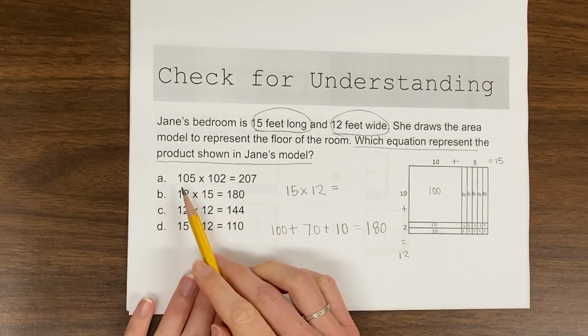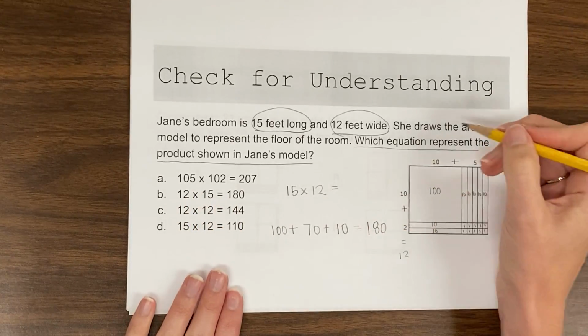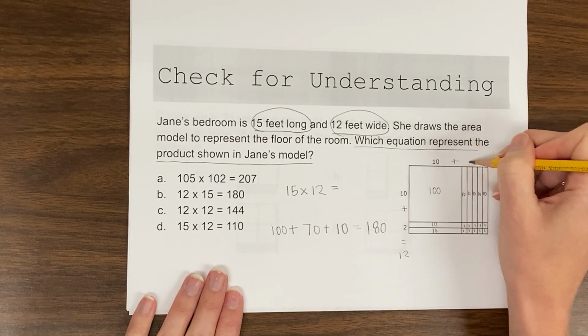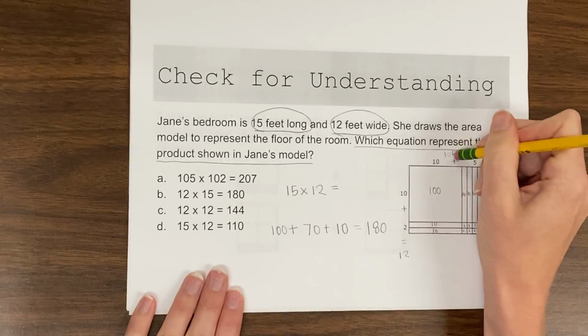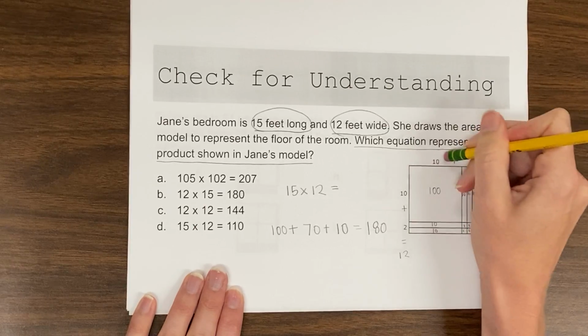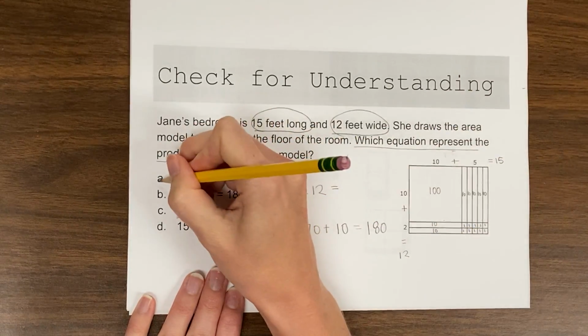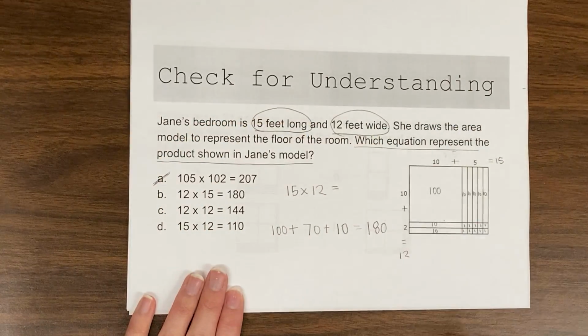180. So A is not going to be correct because what they're doing is they're combining this 10 and 5. They're just rewriting the number like that. And we need to make sure that we're adding them together. So it's not going to be A.